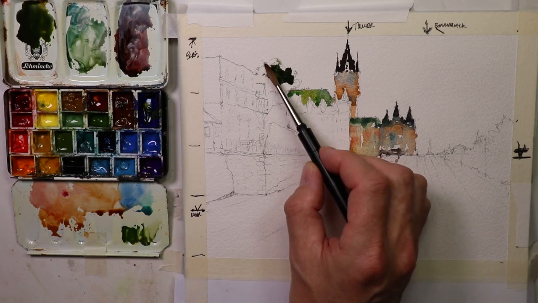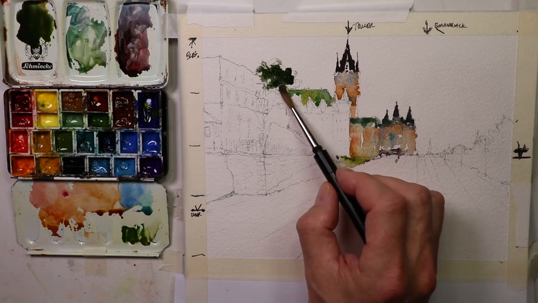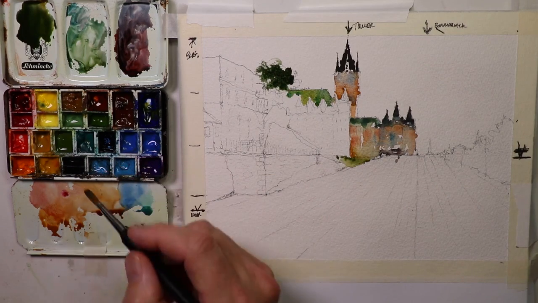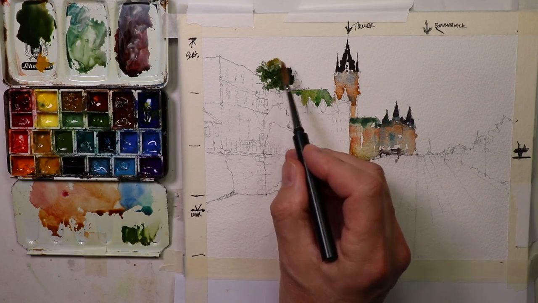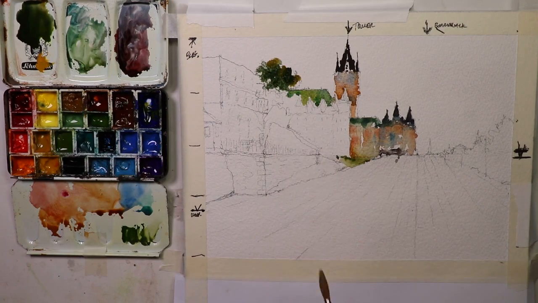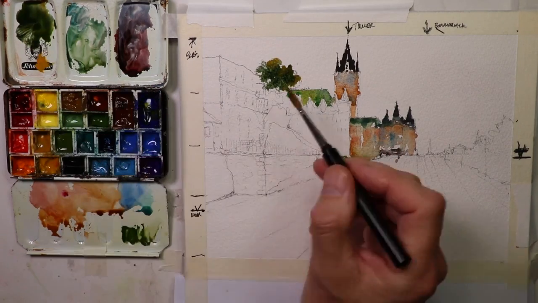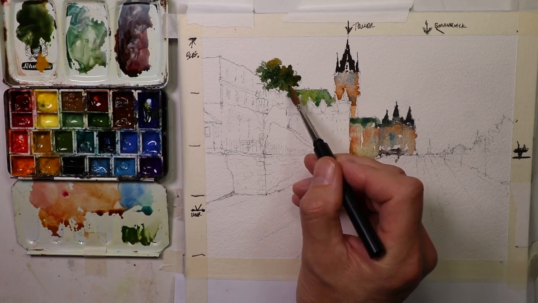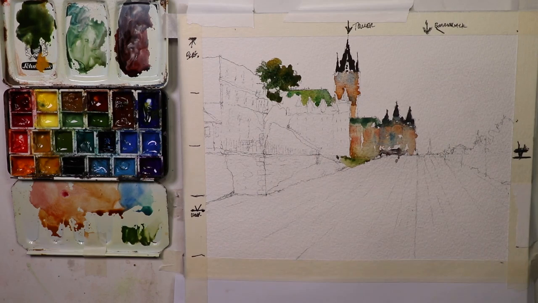We could take this and just scrub around a little bit for this tree here. And we could add in some more color if we want. Maybe up top it's a little bit. And we leave some white paper.